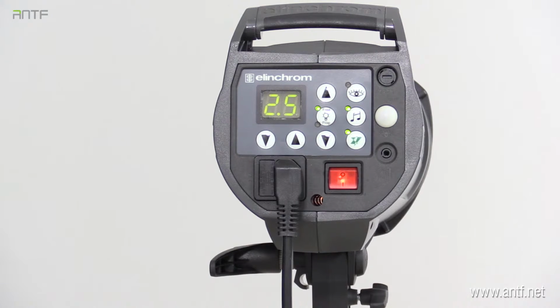Why is there a beeping sound? This means that after using the strobe, it did the recharging and it's ready to take the picture once again. So this sound will be very important for the photographer if he is doing a photography session. Why? Because when you are doing the photography, you will not be standing next to the strobe to see if the strobe is charged or not.